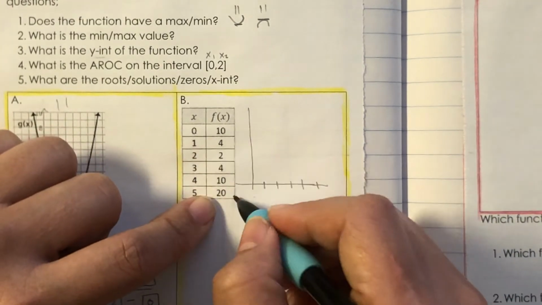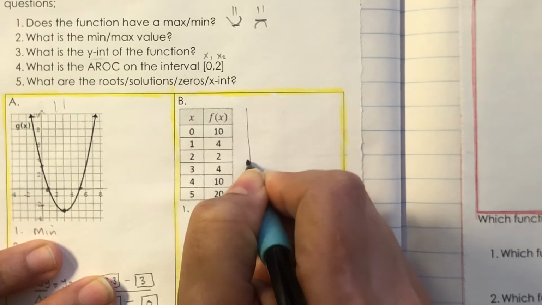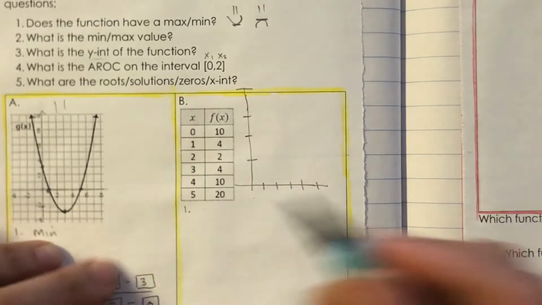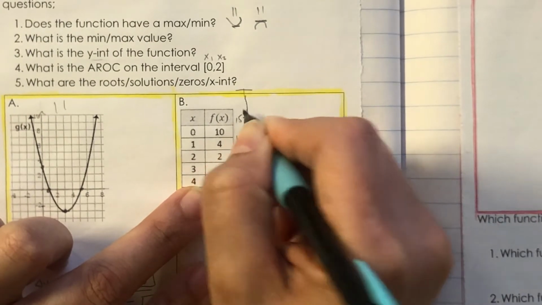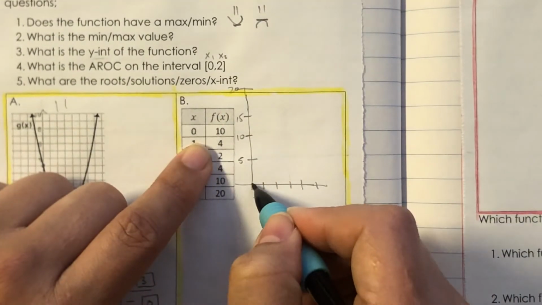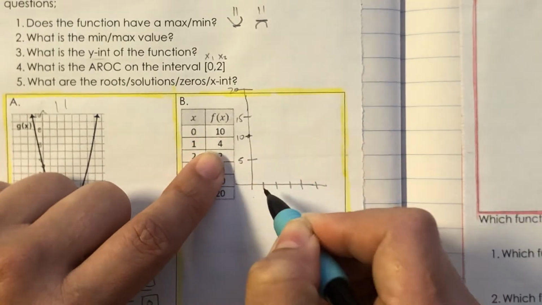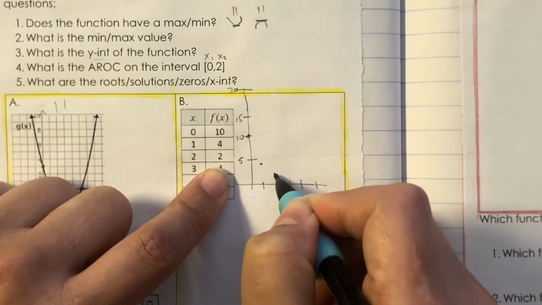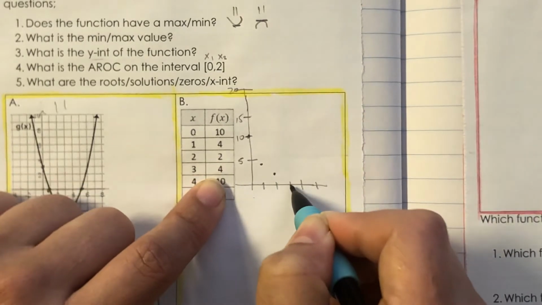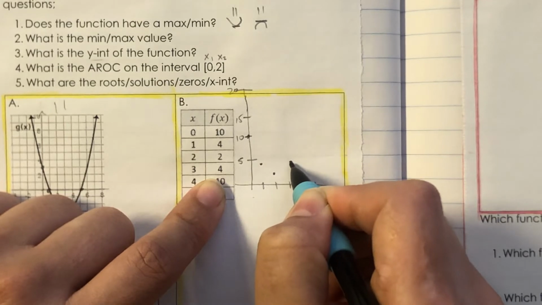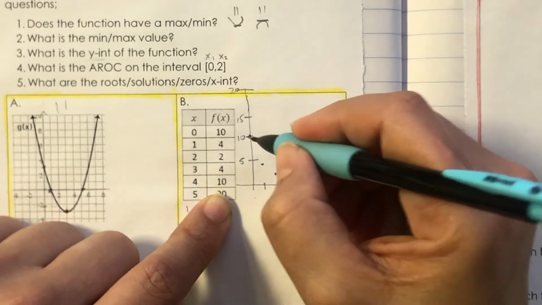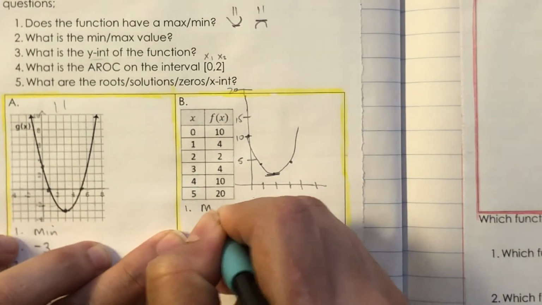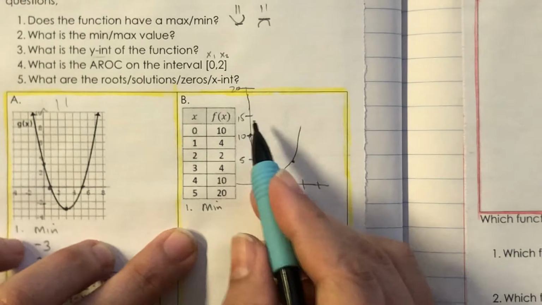And then I have to 20, so let's go 5, 10, 15, 20. I'm just sketching, okay? I'm just sketching to see. So it's 0, 10, so right here. 1, 4, about here. 2, 2, maybe about here. 3, 4. So I can already see there's going to be a U, which means if it's going to be a U, it has a minimum. All right, so I just sketch a quick graph just to see what it is.